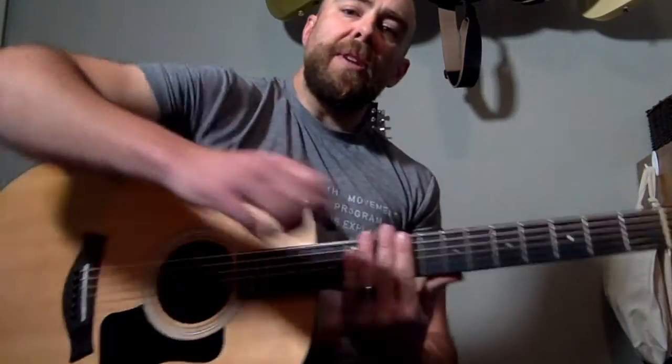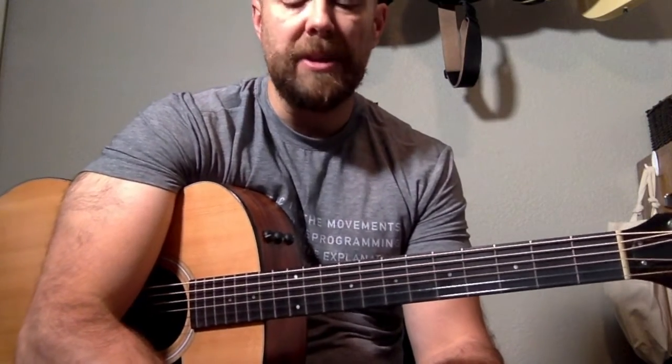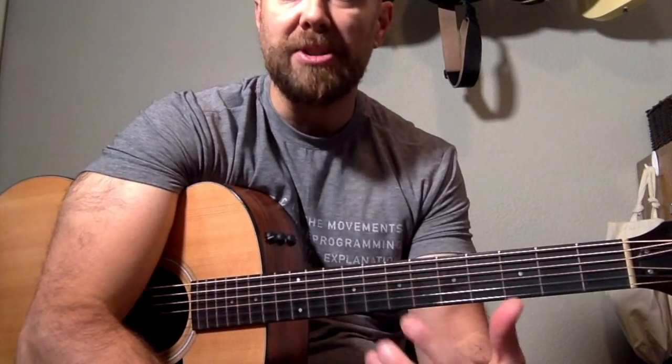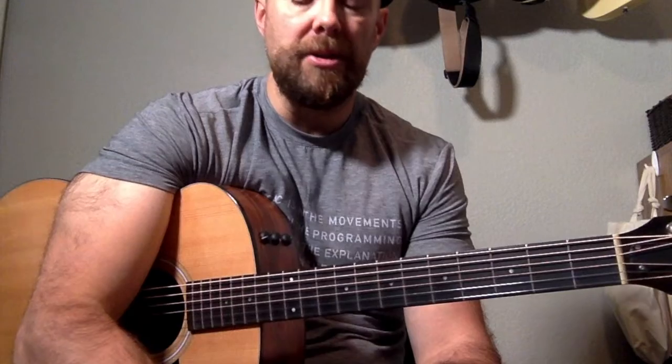Okay, so now that you've learned how to play a simple song, and you've learned the parts of the guitar, the next thing that you need to learn how to do is read tablature. Now, tablature is not reading music. Tablature is a way of communicating music. And let me give you an example of what that is exactly.